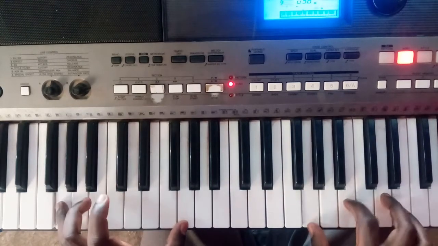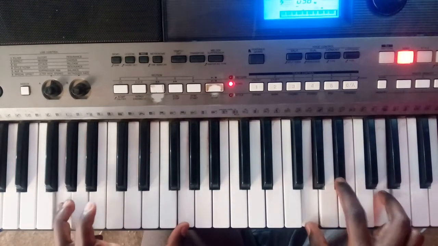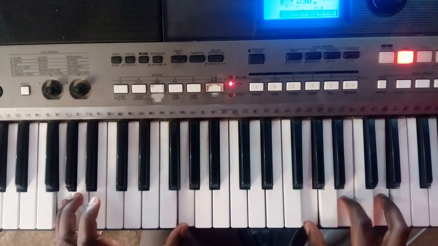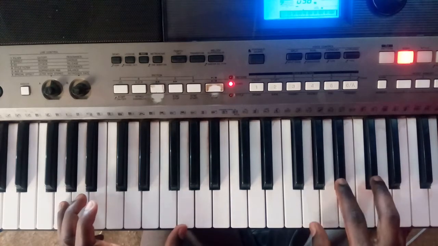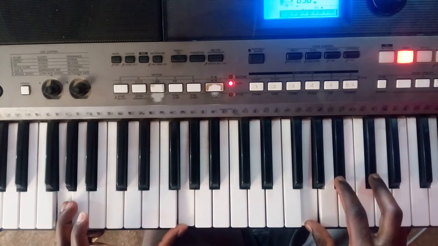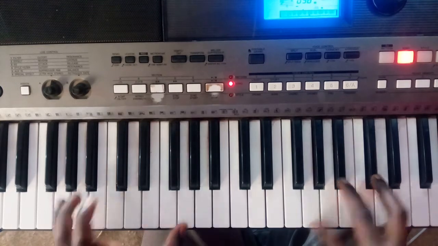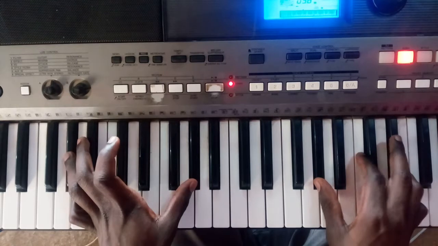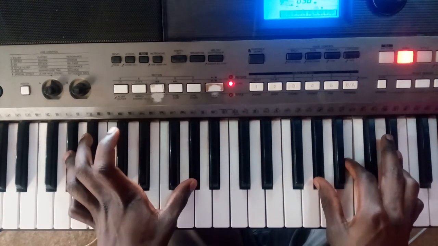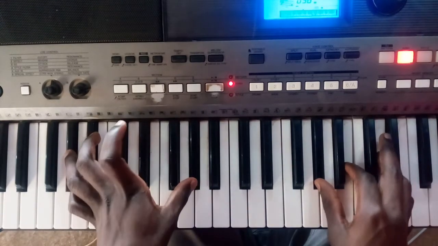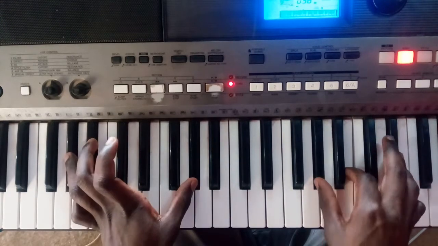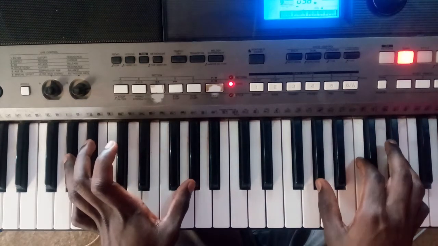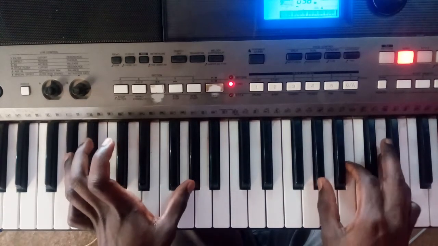You go to G, lower the third, lower the fifth. So this is G major, G minor, G diminished. Simple as that. Then you go to A sharp major. A sharp major, lower the third, lower the fifth and the third. Sorry, so this is A sharp major, A sharp minor, A sharp diminished.